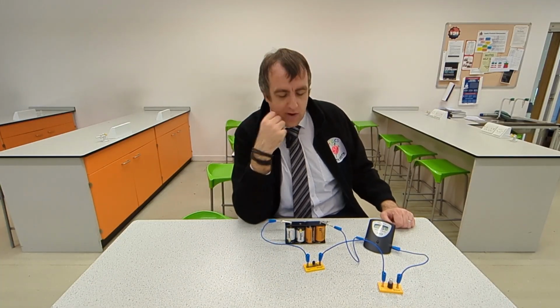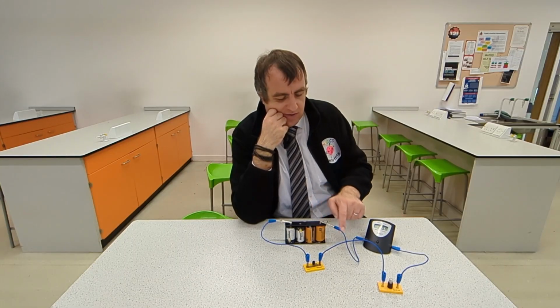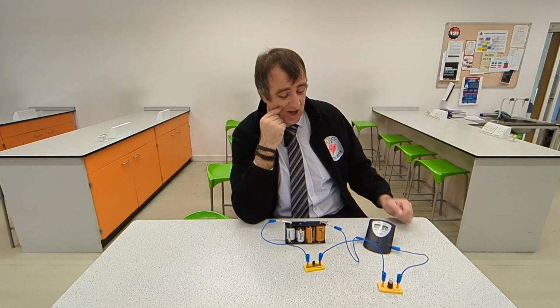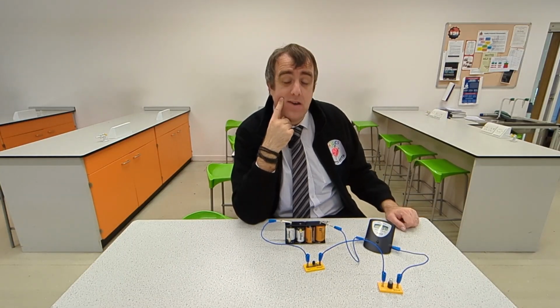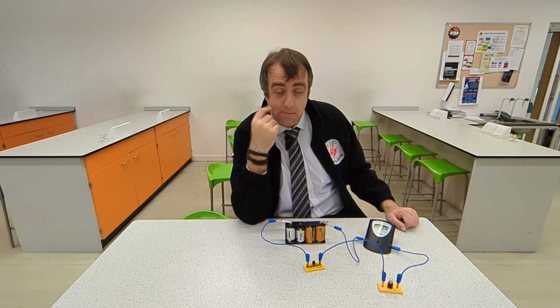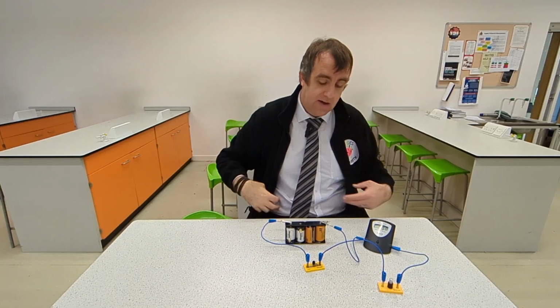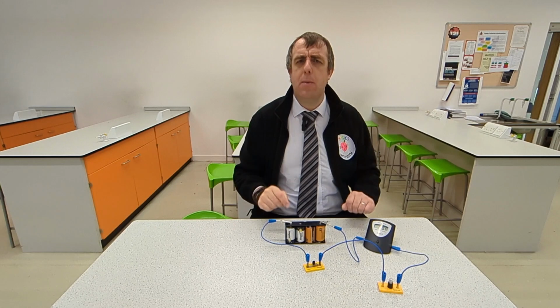So it would be incorrect to say that the energy has to be transferred by the charge, because the charge drifts through this wire incredibly, incredibly slowly. You can calculate it easily enough. It's called the drift velocity. And think of it like this.